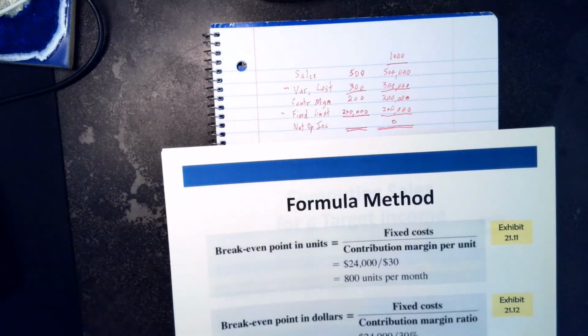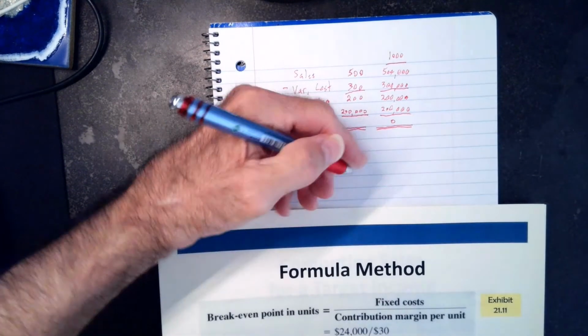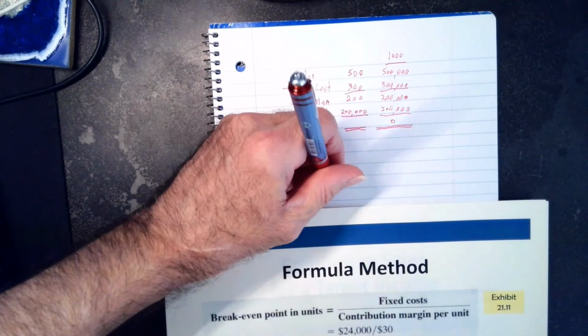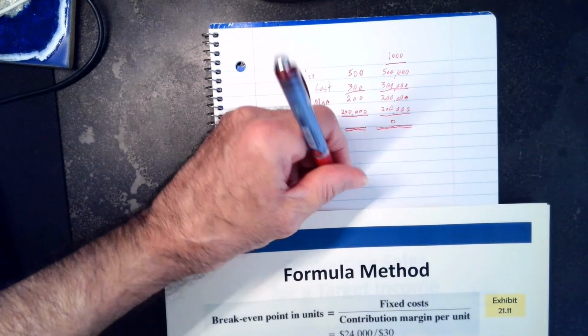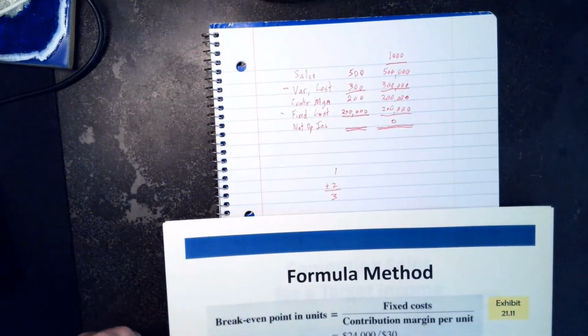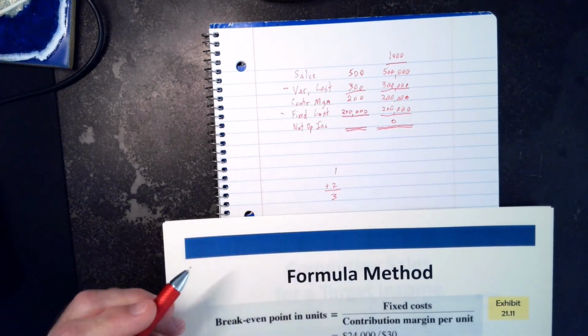Okay? Do you believe me? Well, let's look at this. We learned this back in first grade. 1 plus 2 equals 3. Now, of course, I'm using simple numbers. I'm not trying to insult your intelligence, okay? But 1 plus 2 is equal to 3.